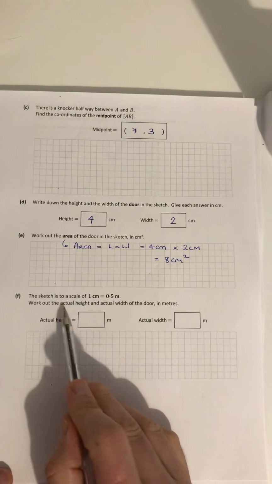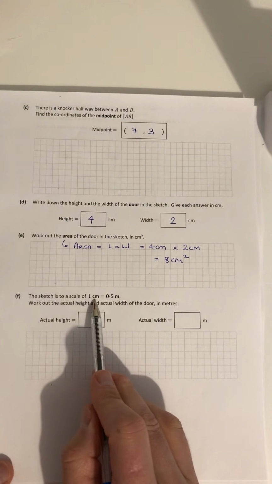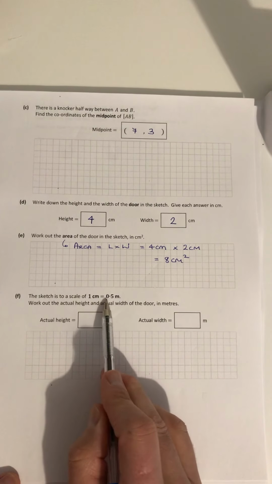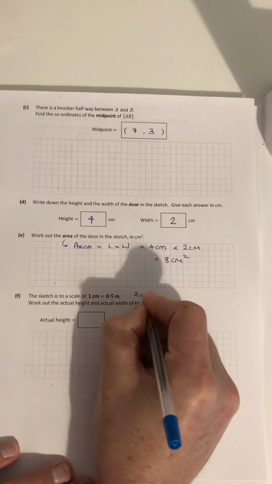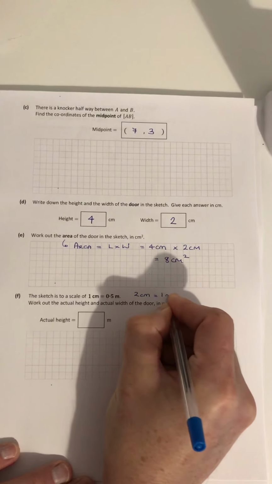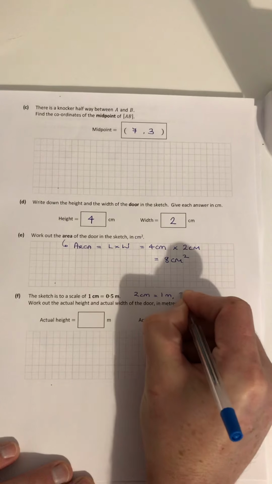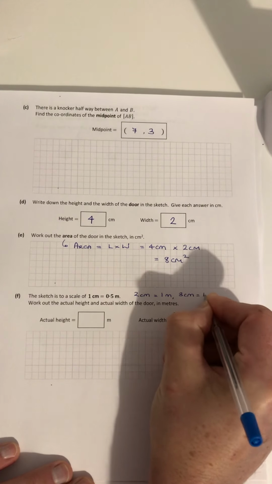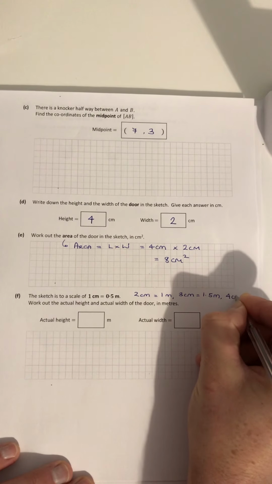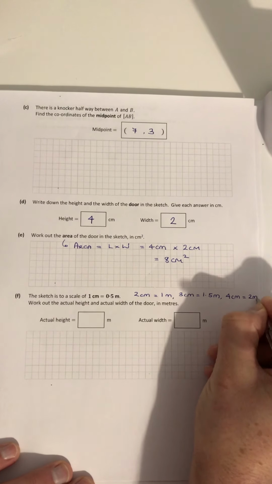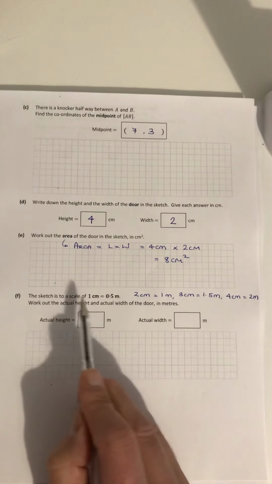Now, the sketch is to a scale. So for every centimeter, 1 centimeter is 0.5 meters. So 2 centimeters would be 1 meter. 3 centimeters would be 1.5 meters. 4 centimeters would be 2 meters. So you see, that's a scale.